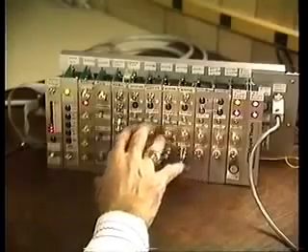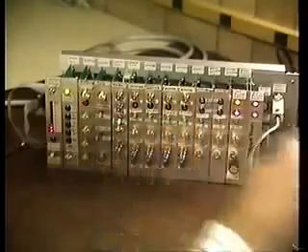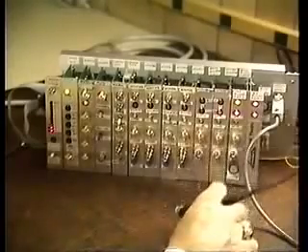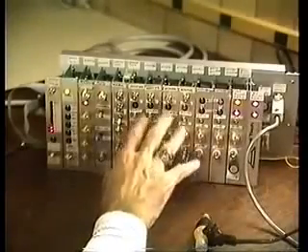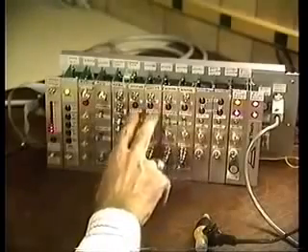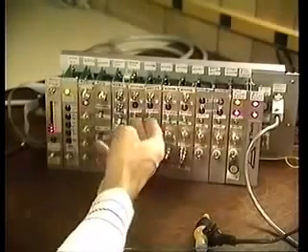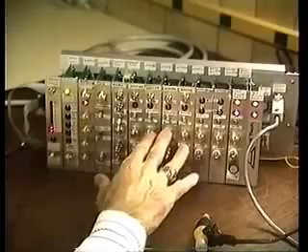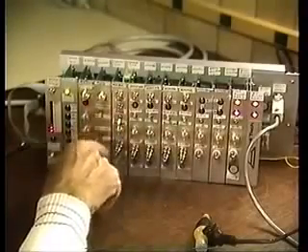These four modules right here are the injectors. They control the injector itself right here. We have both manual and automatic controls. All the switches in the down position is for manual control, and all the switches in the up position is for automatic control. This particular module is the accelerator module.